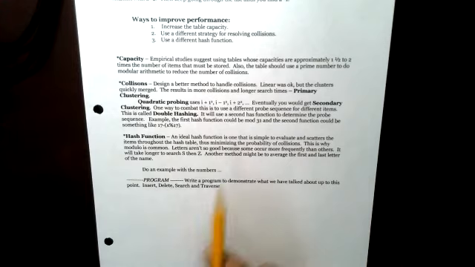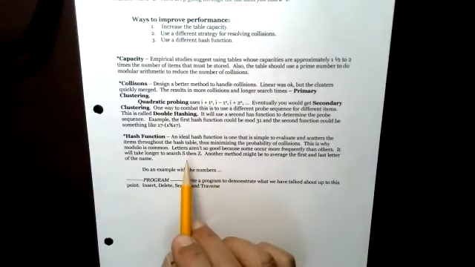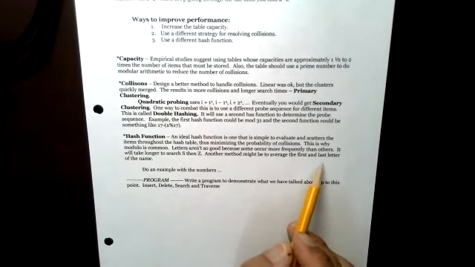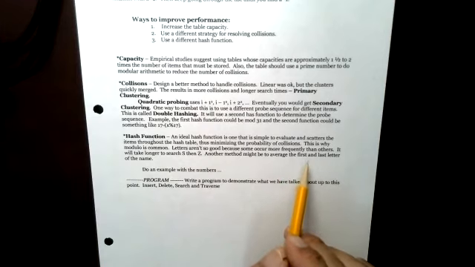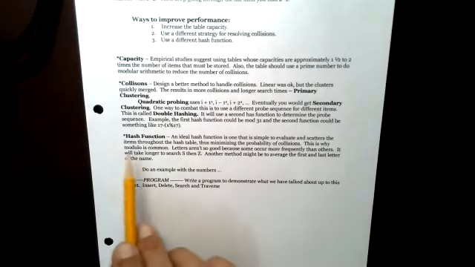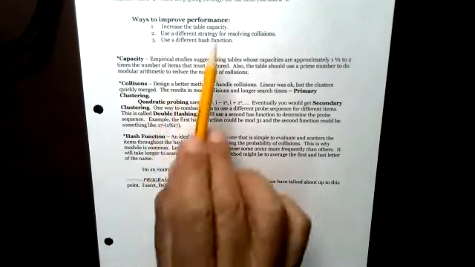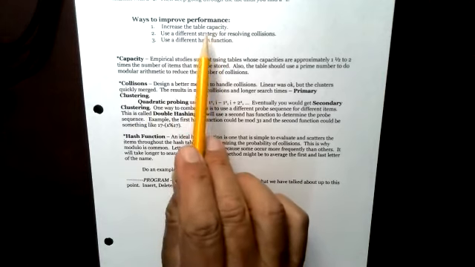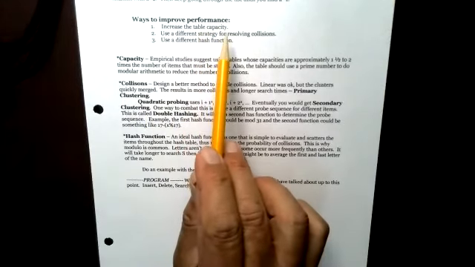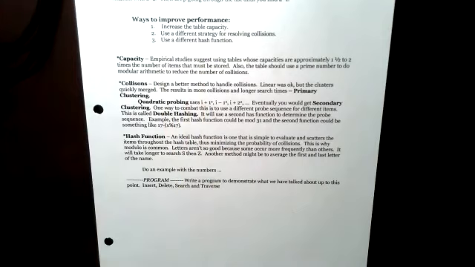So what if, instead of just taking them straight up, I average the first and last letter? Like if it's a person's name, Brady Wan, I take the B and the W and their numerical values and average them together to try and move around. So look for different types of hash functions. So you see what we have going on here. 3 ways to improve performance: table size, how you handle collisions, and use a different type of hash function.